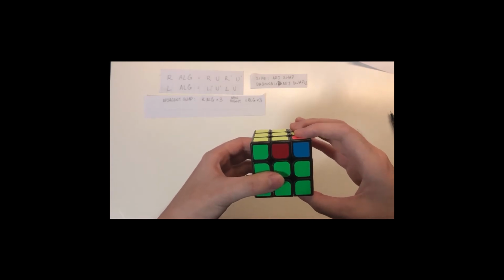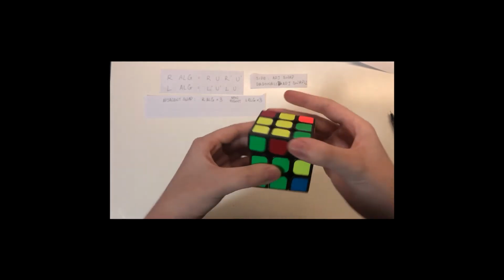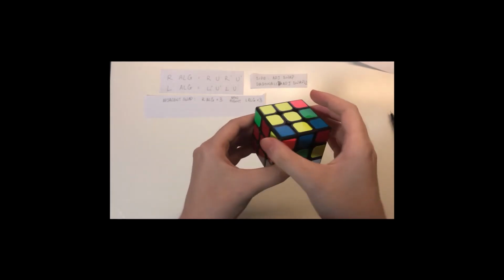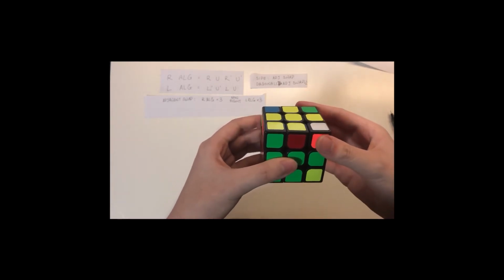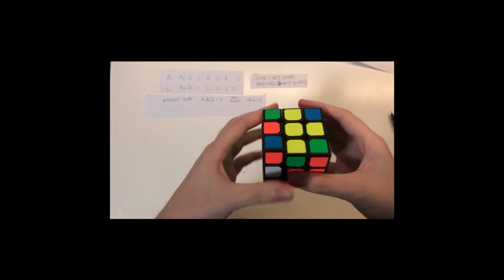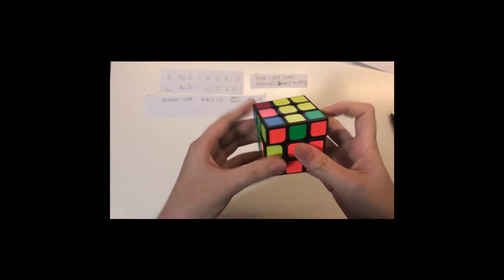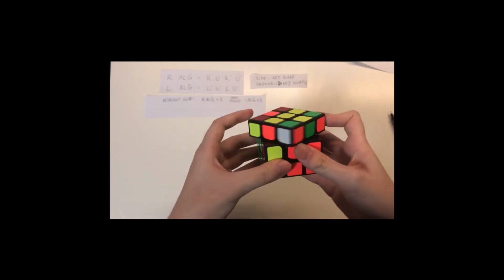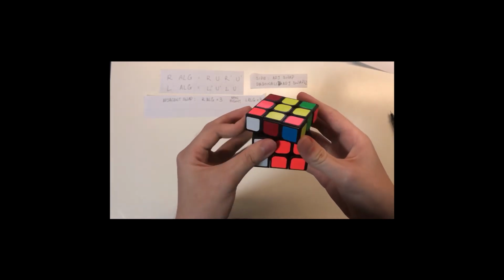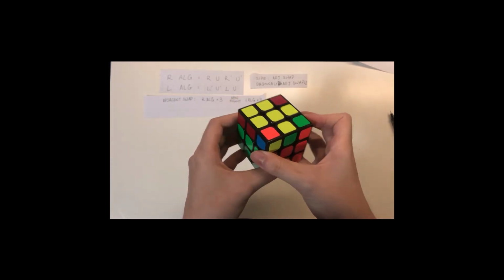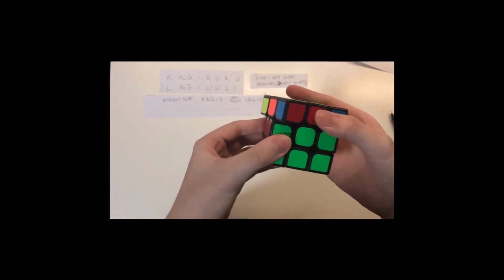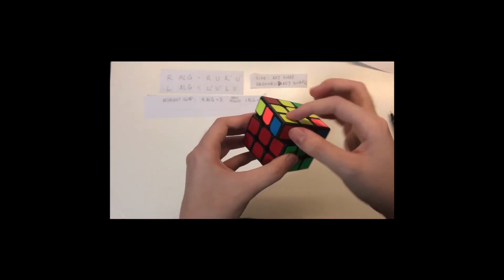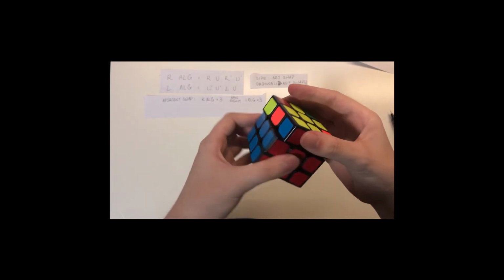So righty out once, twice, 3. Then spin right, lefty out 1, 2, 3. So now let's turn the bottom 2 layers and match this back to its original.